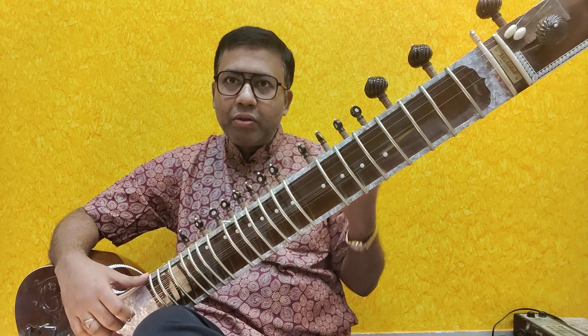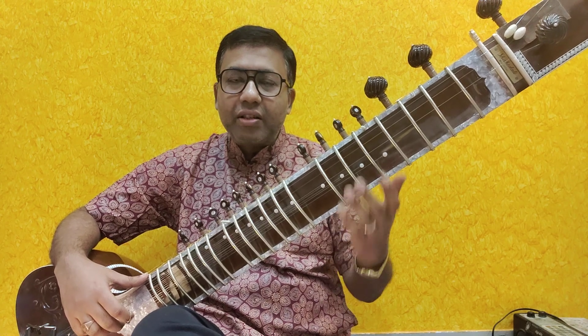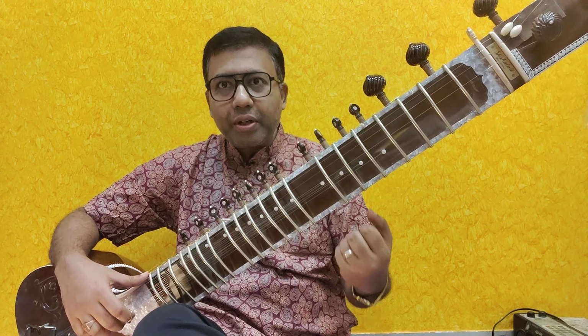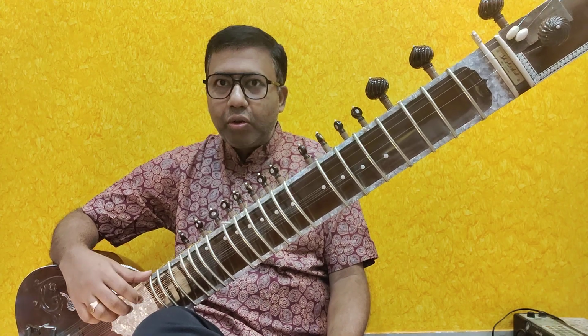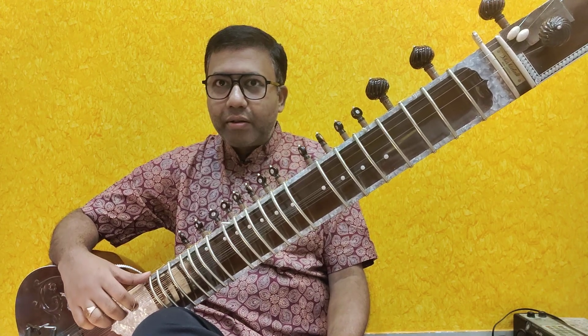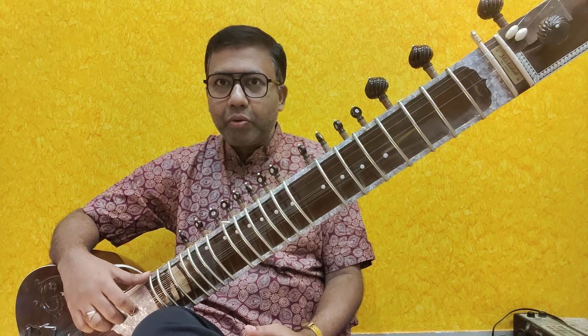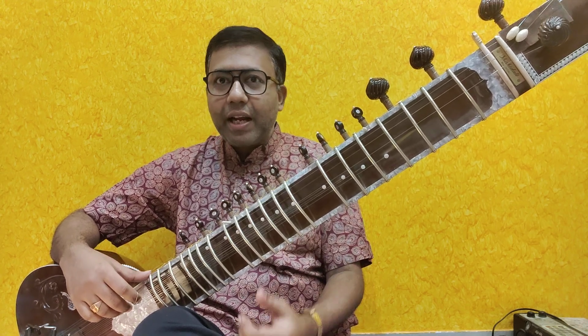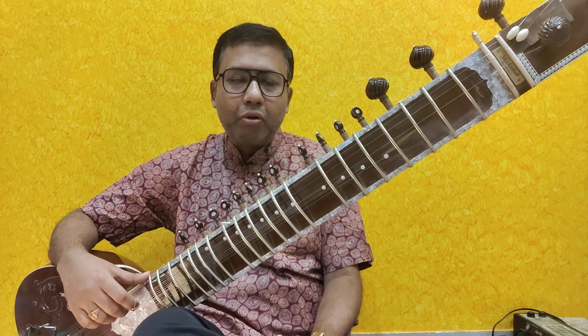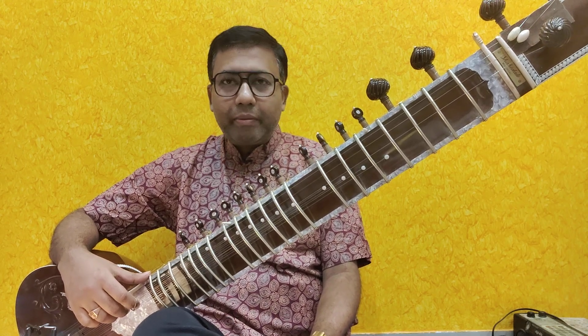Your hands also need to get habituated to longer meends, and the sitar and the string also should get habituated to being played with longer meends. So don't stay away from that, or longer meends will also stay away from you. Your playing will not have those advanced aspects, and it will not build your capability. So don't worry, just go ahead and practice these things.